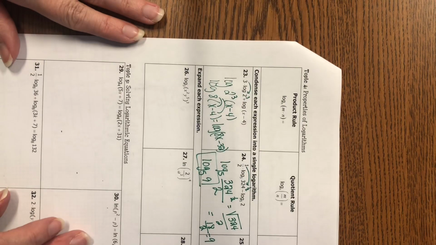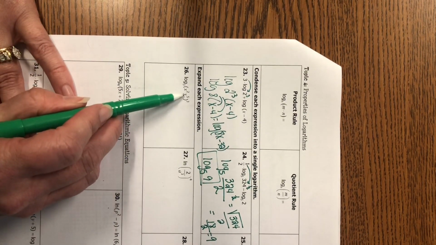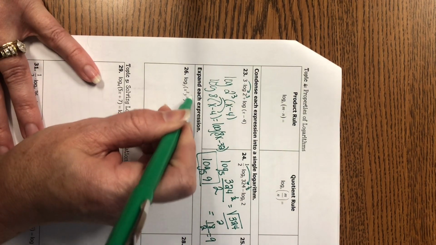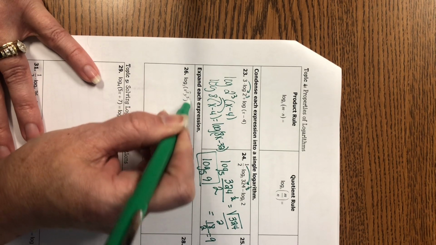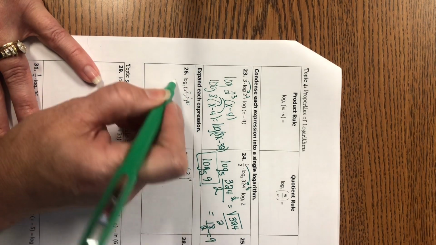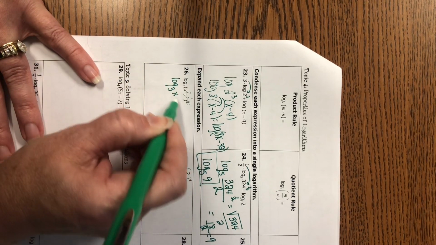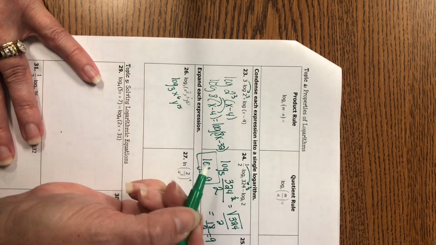Now when we expand, we're going in the opposite direction. So looking at this, all of this is multiplied together, but there's an exponent on the outside. So what I'm going to do first is power to a power. When you have an exponent raised to another exponent, remember you multiply those exponents together. So I'll have 2 times 3 is 6, and 5 times 3 is 15.